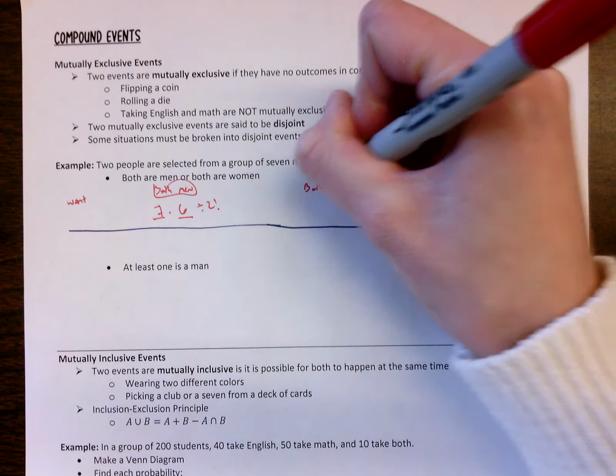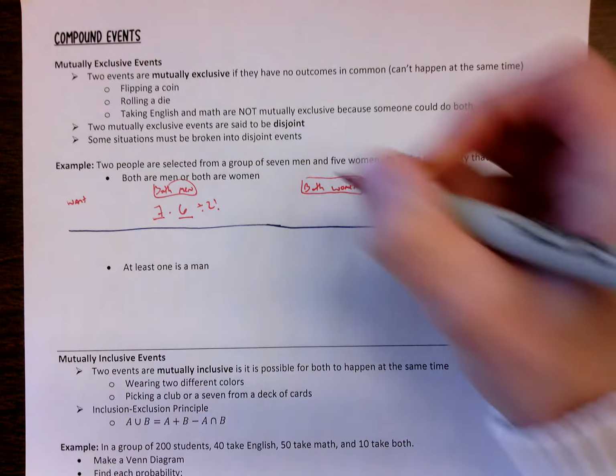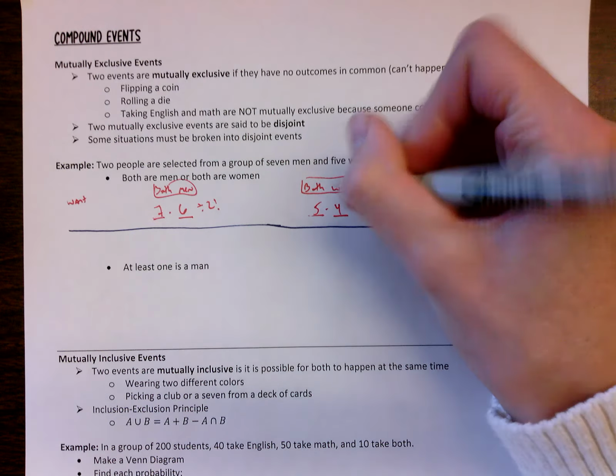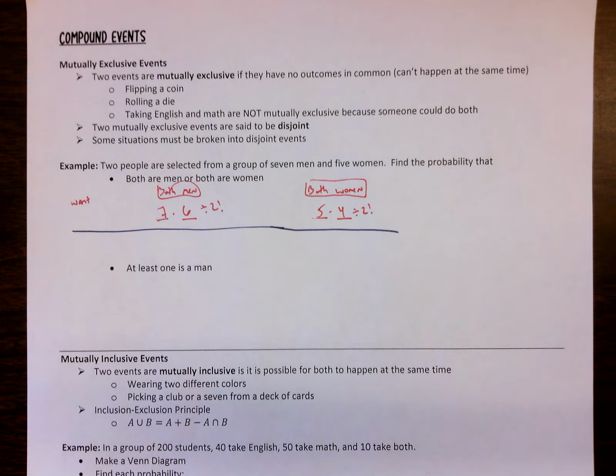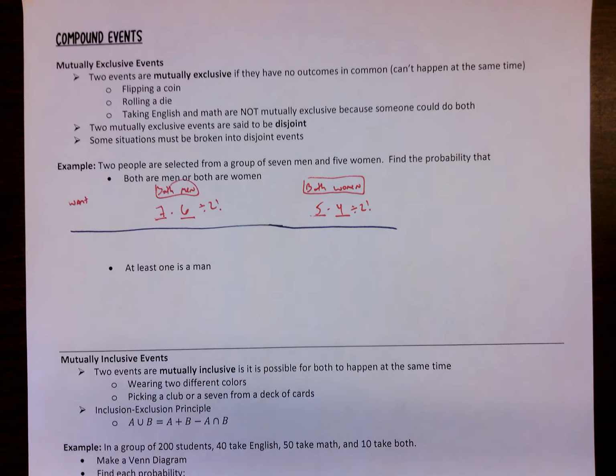If they're both women, then 2 slots where I've got 5 options and then 4 options. Again, the order doesn't matter, so I'm going to divide by 2 factorial. Now for this particular problem, the total number of outcomes is the same for both of these situations.